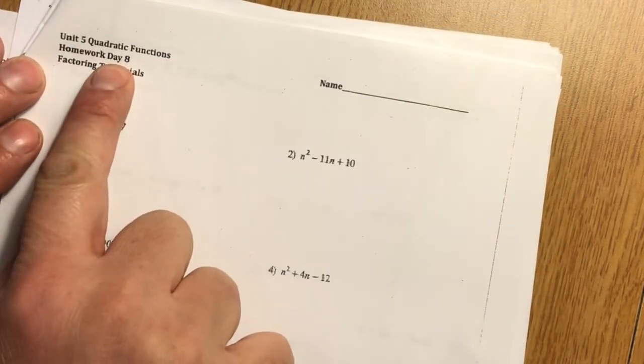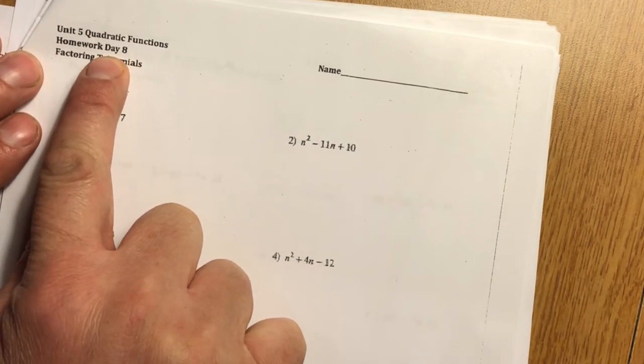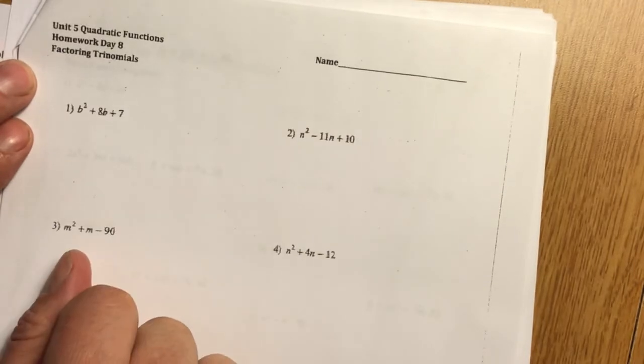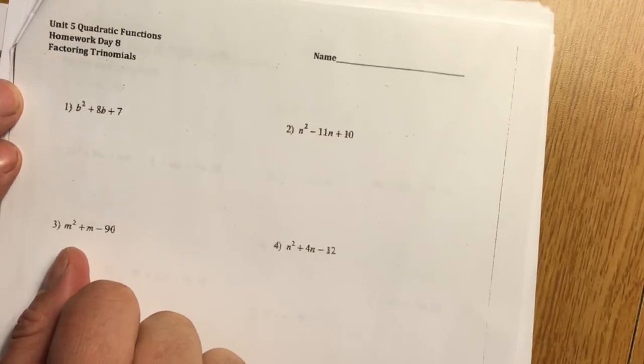So once again, look for the one that says day 8. I'll put this in Schoology. This is the one that's going to be due for Monday and Tuesday, all right?